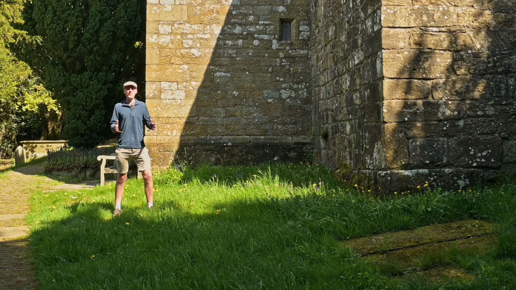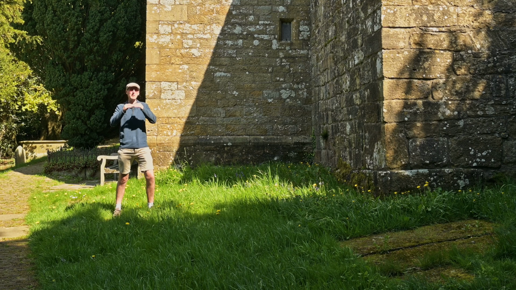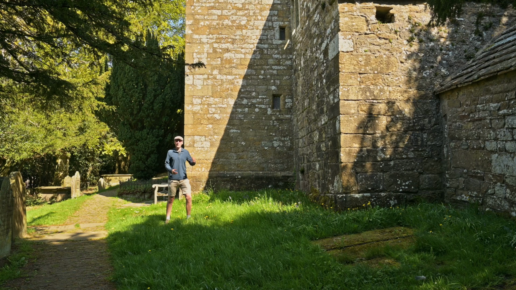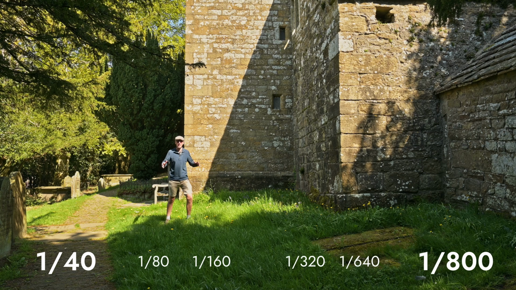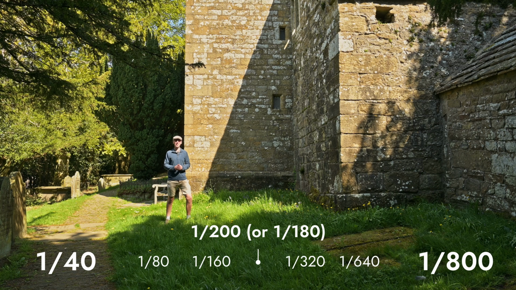Now, in order to turn that into the perfect exposure, we need to find the midpoint between those two values. And we need to make sure that we do that in stops, stops being a value of light in photography. So between 40th and 800th of a second, there are effectively 5 stops. And the middle stop within that range is 200th of a second. So that is the exposure that I'm going to use.